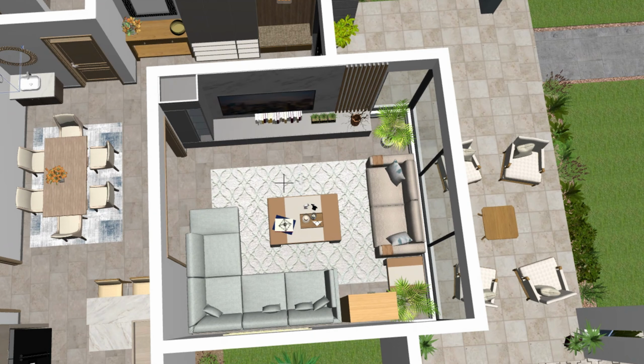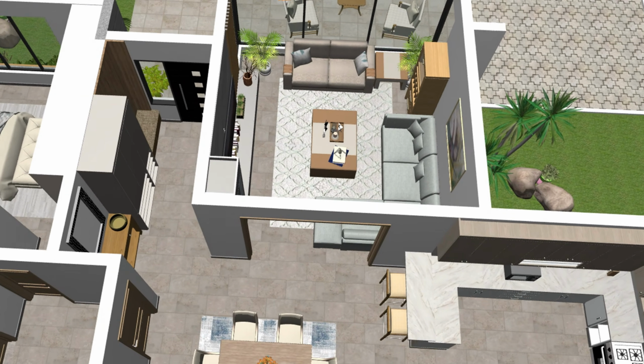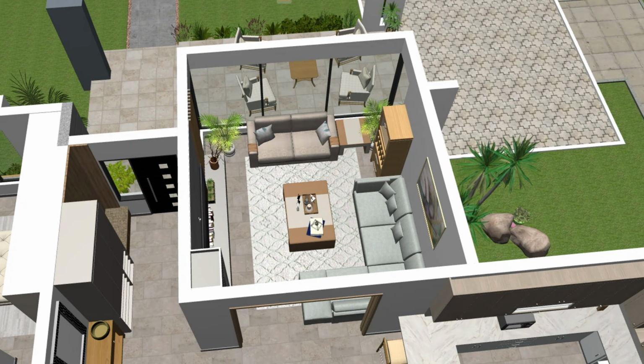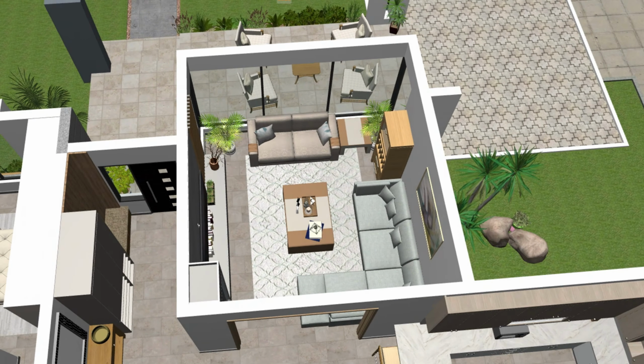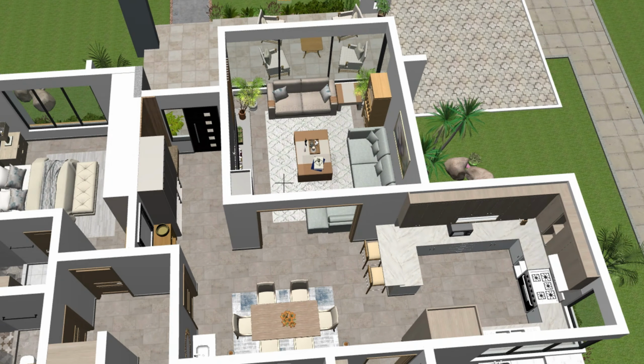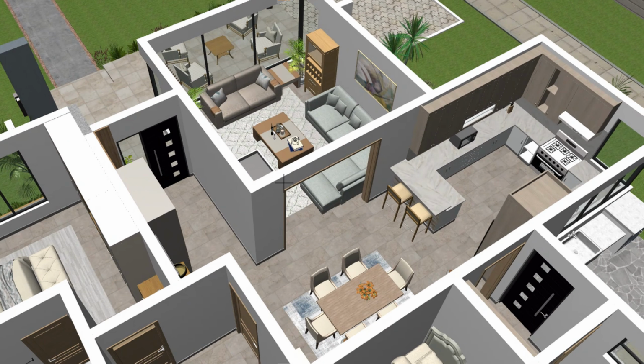And then these are the corner windows that I was talking about, that will feature a lot of natural light into the space and also offer good views to the outside. That's the open kitchen with some bar seating right there.